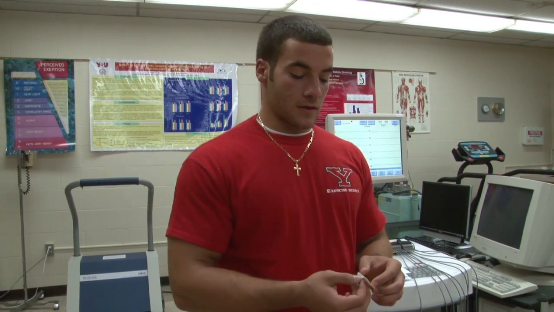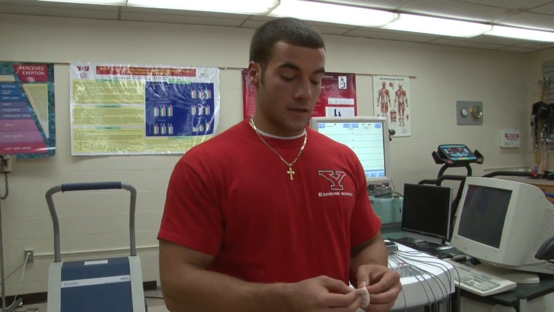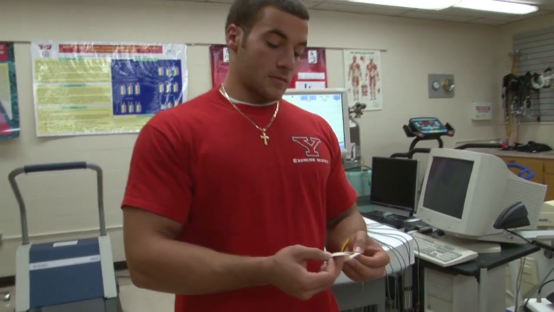Now that each site is cleaned thoroughly, we're going to actually place the electrodes. When placing electrodes, you want to make sure you do not touch the adhesive pad on the electrodes, because this will transfer oils which can affect the ECG recordings and allow the ECG electrode to fall off during the test. So we're going to just place them on the marked spots.